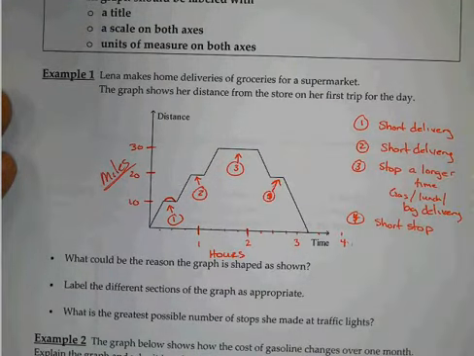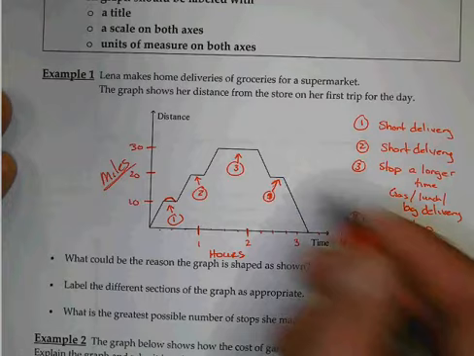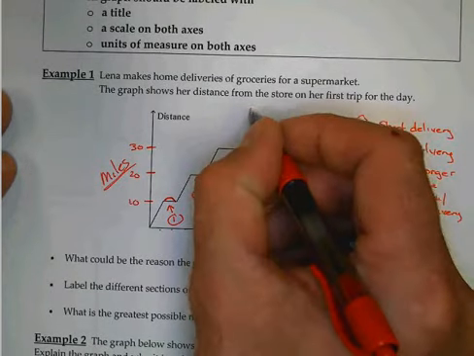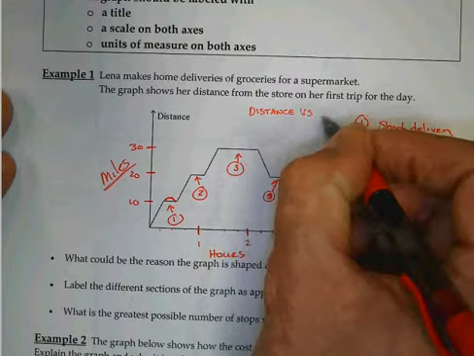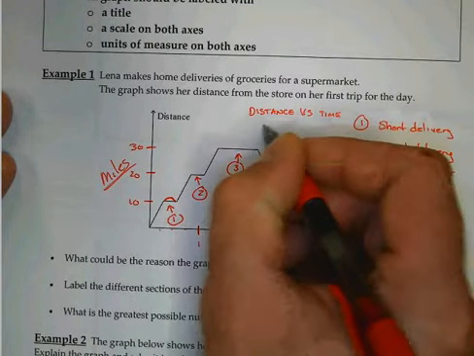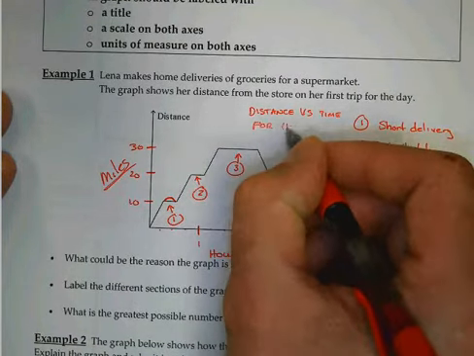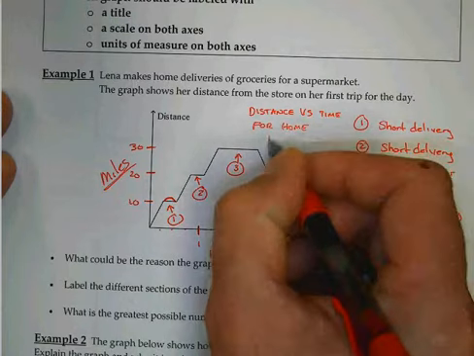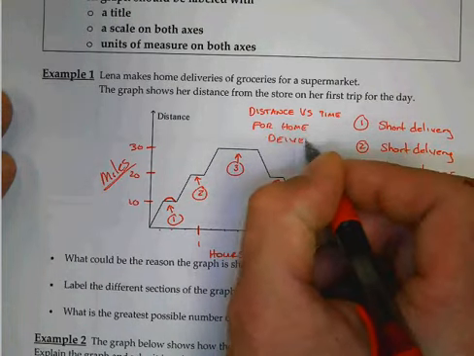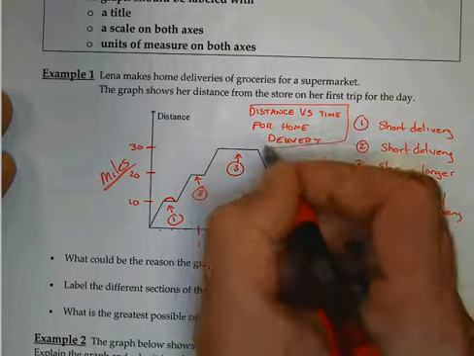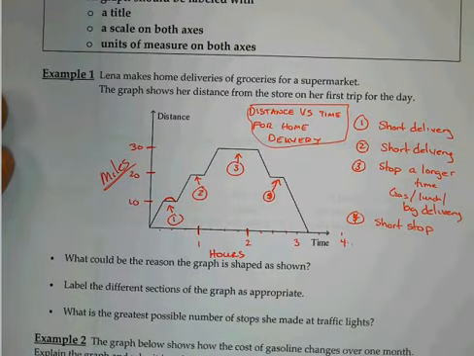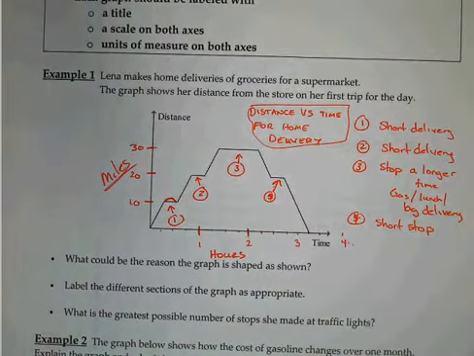What'd you say? It's okay. Distance versus time. Okay. We have distance versus time of what? Distance versus time for home delivery. Okay? That is our label, so to speak. So as you're drawing a graph, you need to label it.